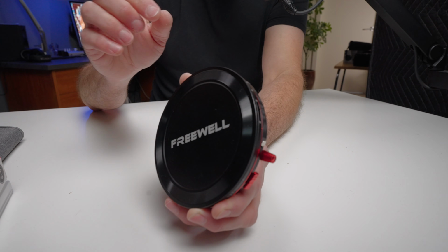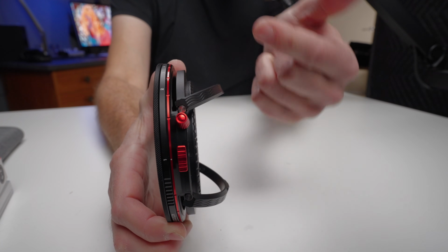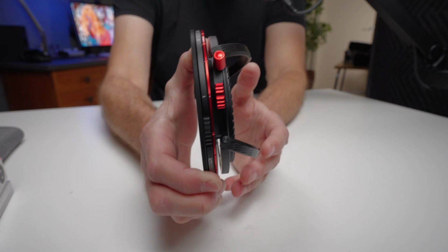In addition to that, it has the ability to be used just as a circular polarizing filter, and there's a range of additional magnetic filters that you can use with it, as well as you have the ability to use rectangular filters by opening these top and bottom flats. That allows you to use a gradient filter.